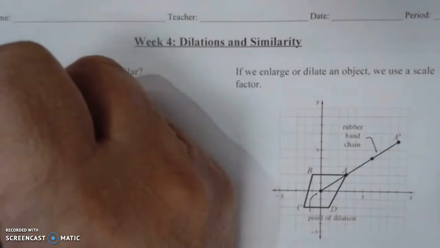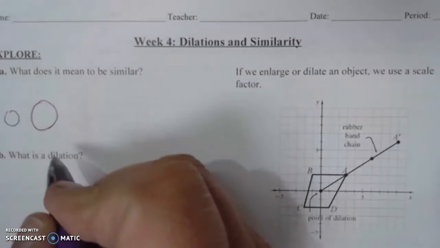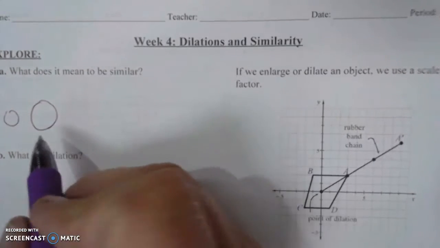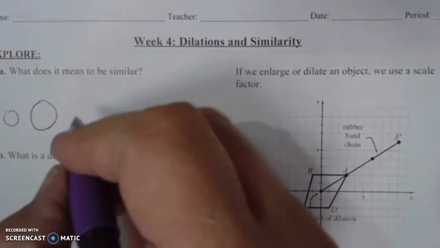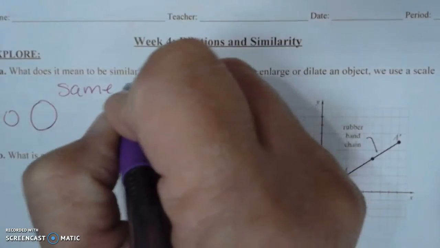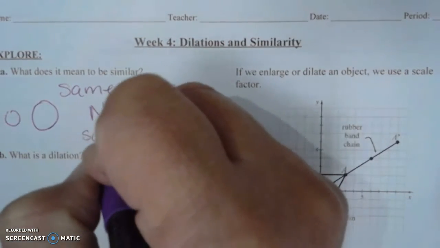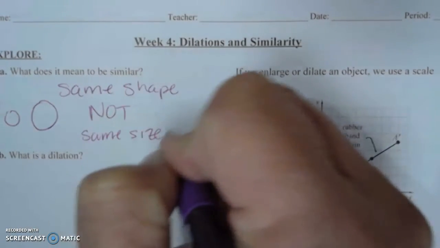Okay, similar, so look at this circle and this circle. What do they have in common? They're the same shape, but they're definitely not the same size. So similar means same shape, but not the same size.